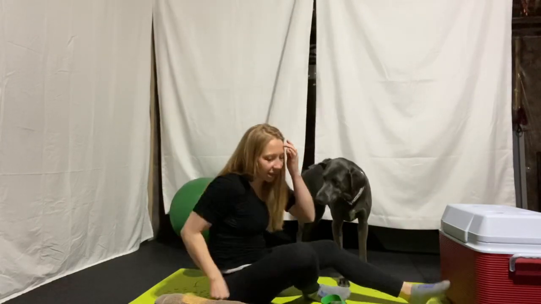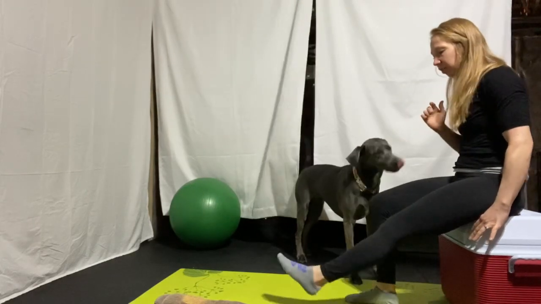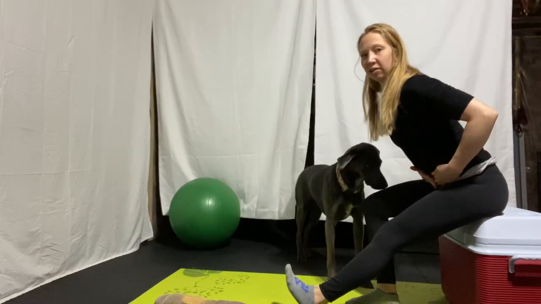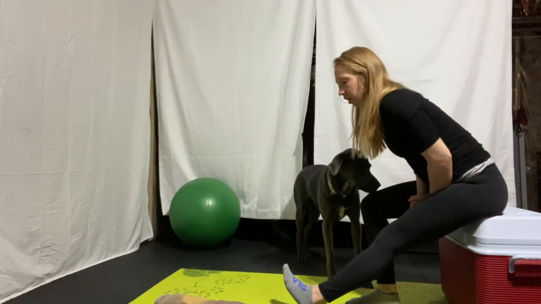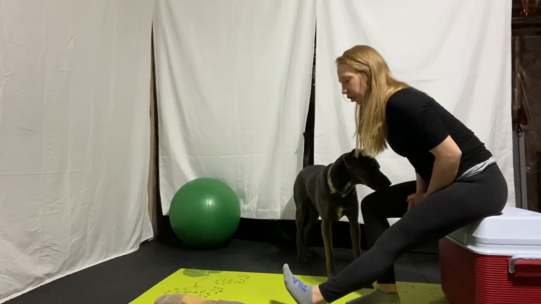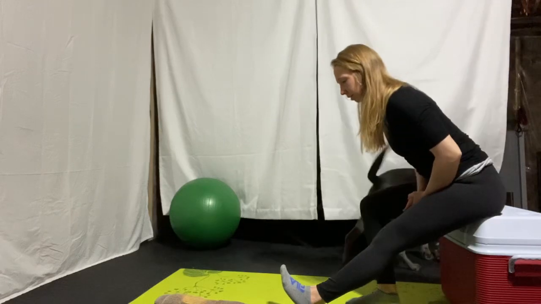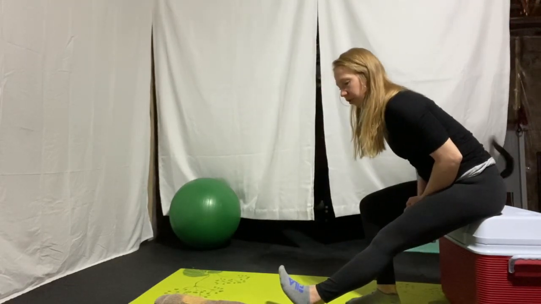Next, you're going to sit with your foot out in front of you. Bring the toes up towards your chest, and then lean forward gently. Now we're getting a hamstring stretch here. Relax here. Now push your heel to come back up. Relax down again, and then push your heel to come back up.